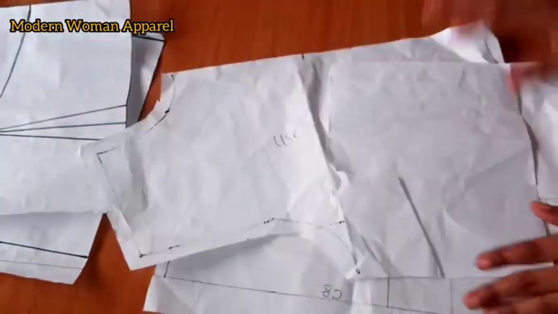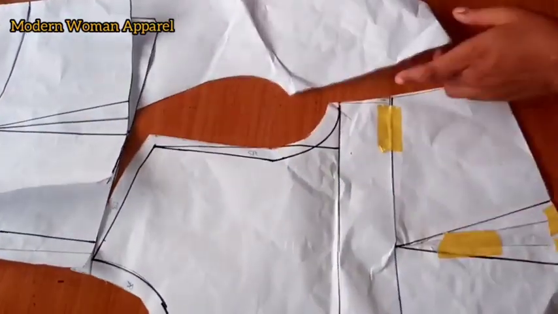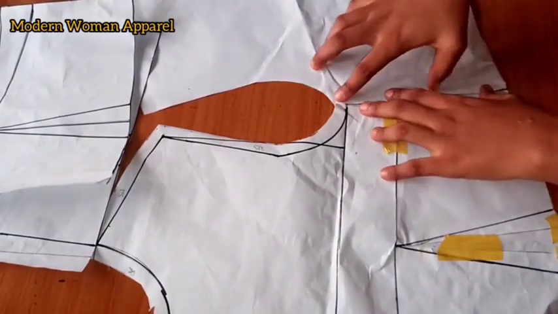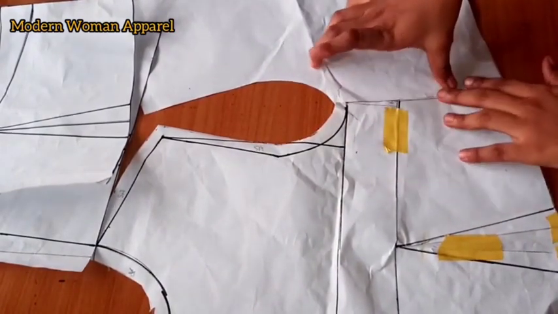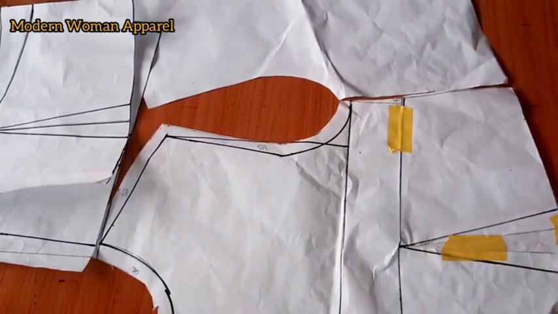You can see that after eliminating the bust dart, these two, the back and the front, they are meeting each other by the sides. You can see that they are meeting each other by the side. No one is longer than the other.